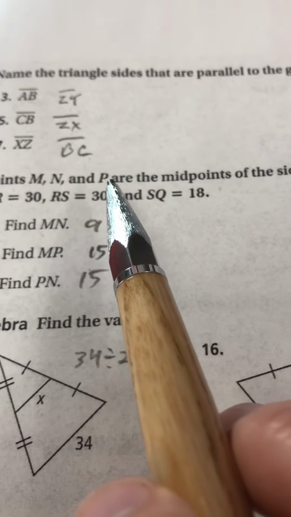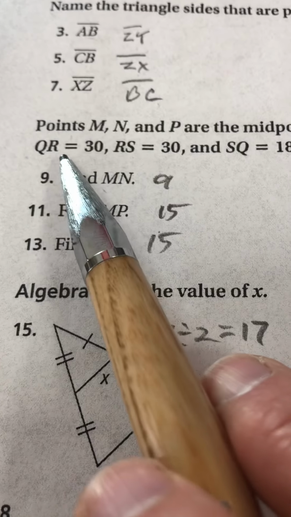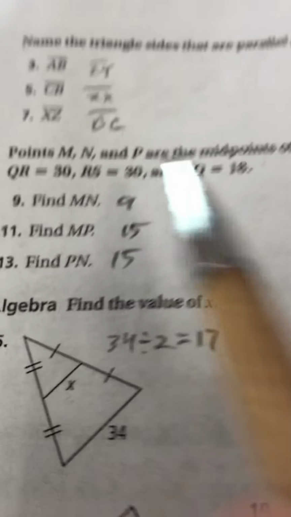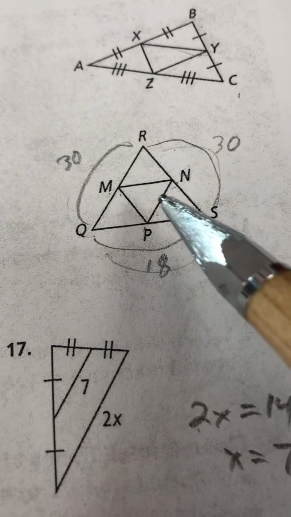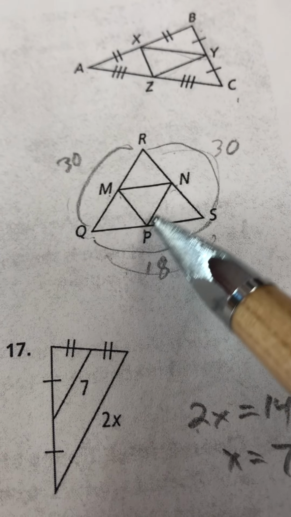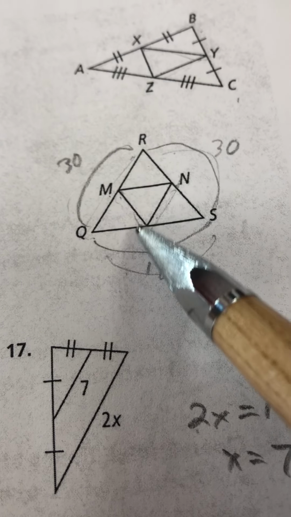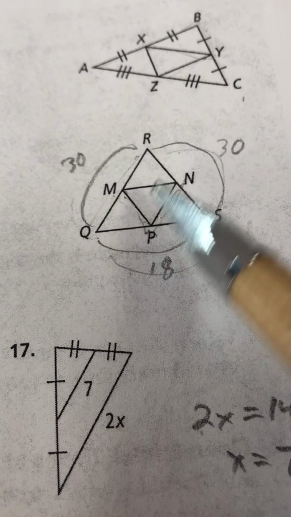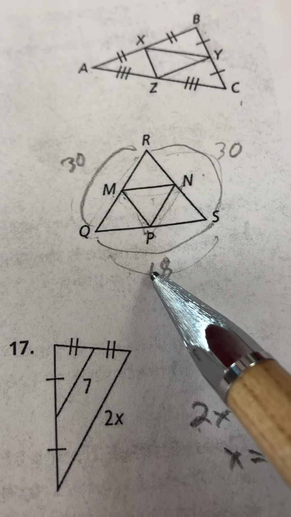Points M, N, and P are the midpoints of the sides of triangle QRS. They give you the measurements of the larger sides that I wrote here: this would be 30, this is 30, and this is 18.